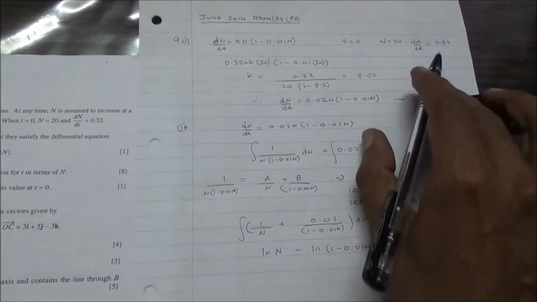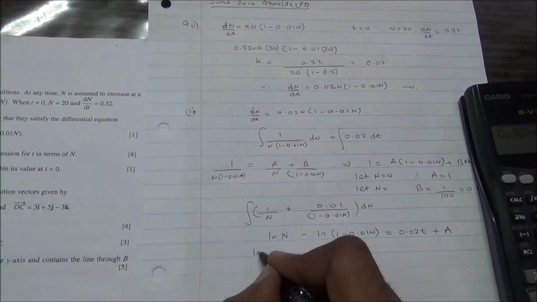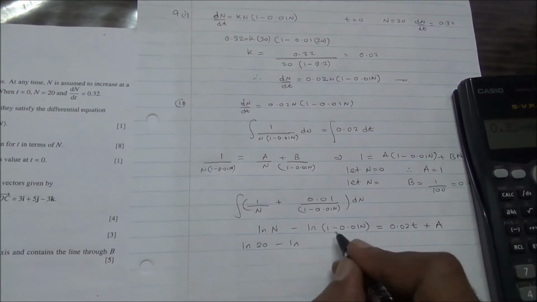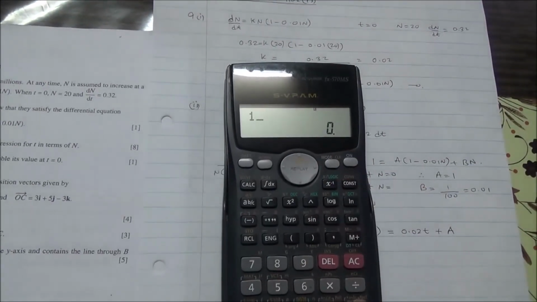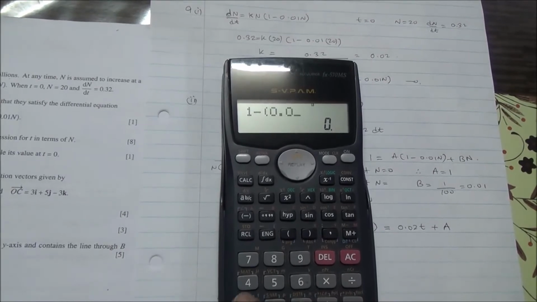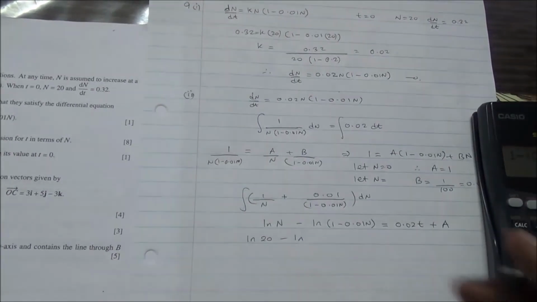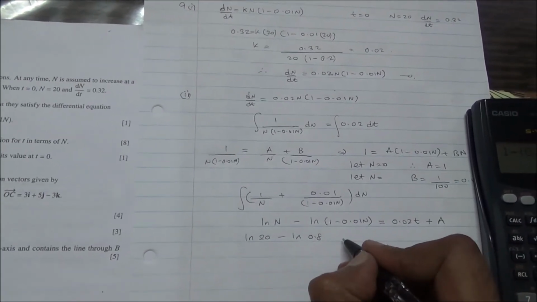So we can replace all those values in here. What is going to happen is ln 20, because n is 20, minus ln(1 - 0.01 times 20). 0.01 times 20 gives us 0.8, so that's ln 0.8.